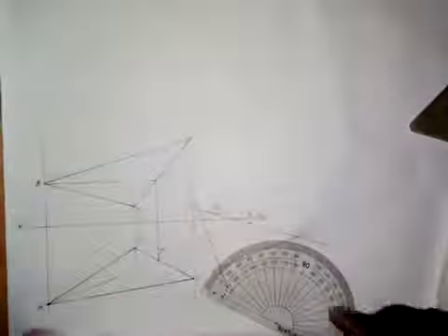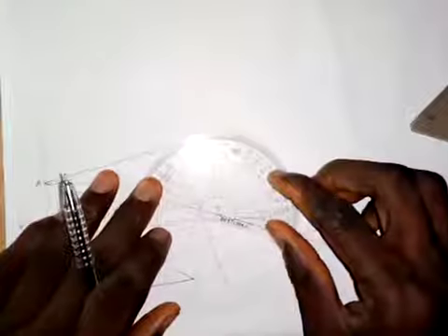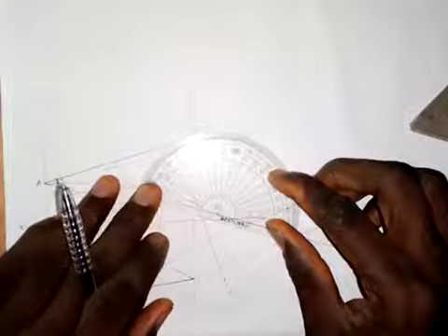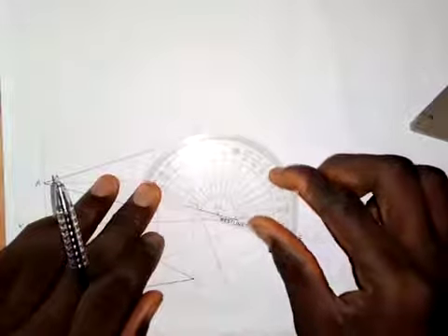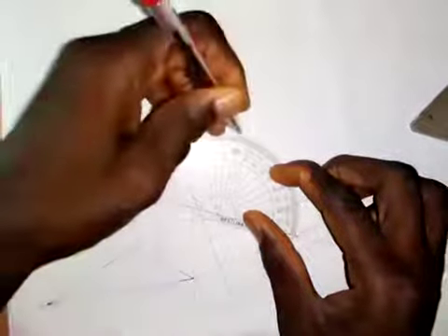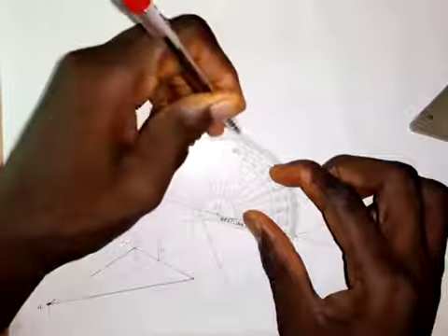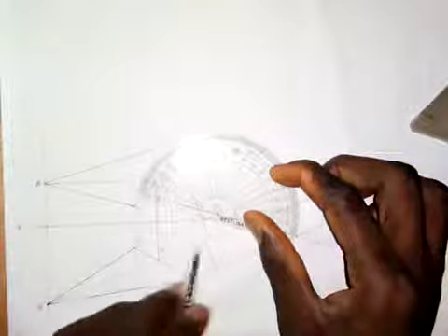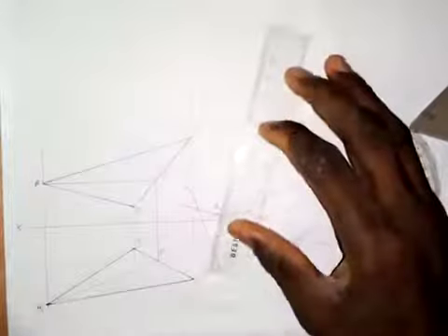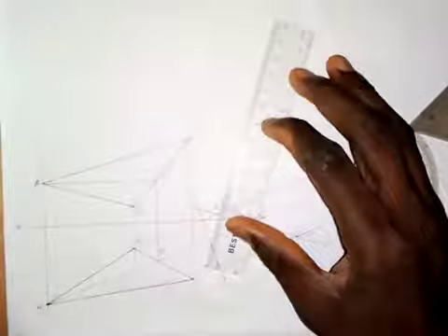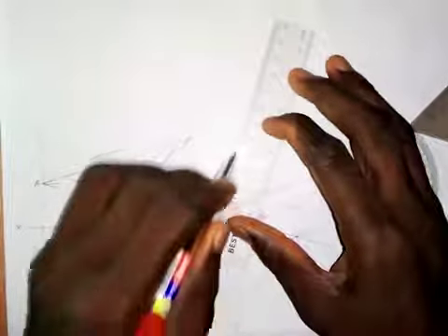I need to make use of my protractor. I'll set my protractor at this point B here, like this. I'll take this point at 90 degrees. What I did here is what I'm also doing here. At 90 degrees, I can draw a line through this. So from B2, draw a line through it like this. Okay, draw a line through it.